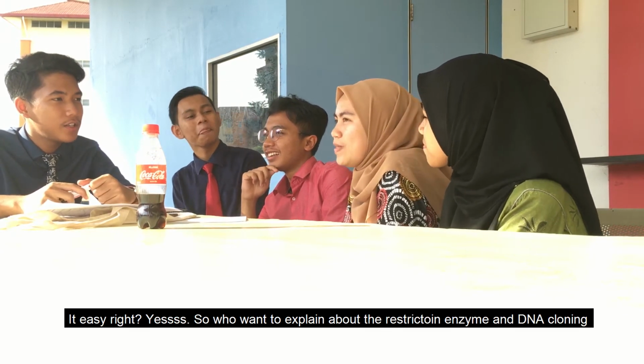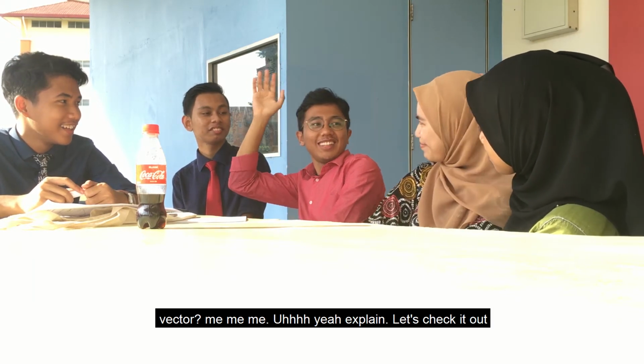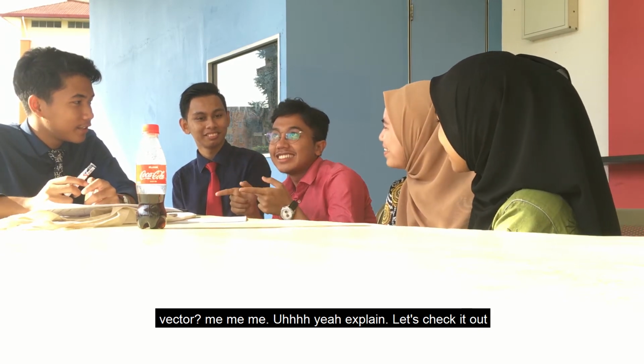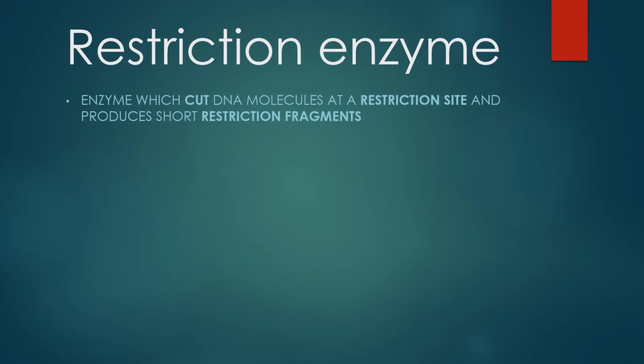So, who wants to explain restriction enzyme and DNA cloning vector? Me. Yes, explain. Let's check it out. Restriction enzyme: an enzyme which cuts DNA molecules at a restriction site and produces short restriction fragments.